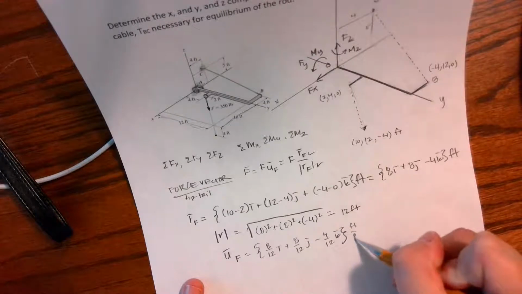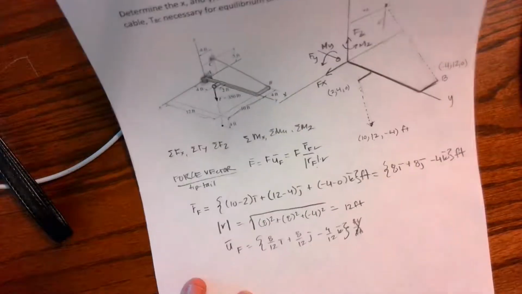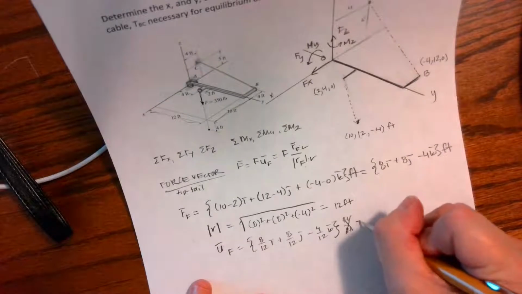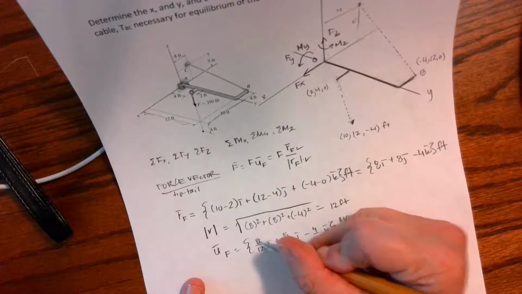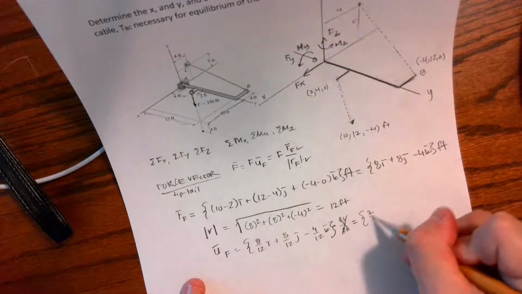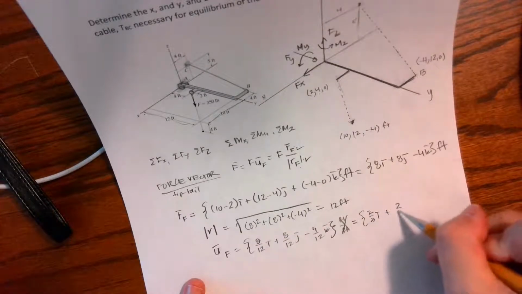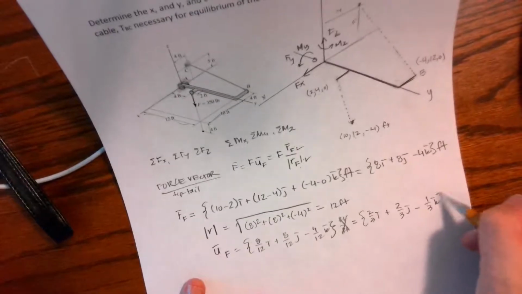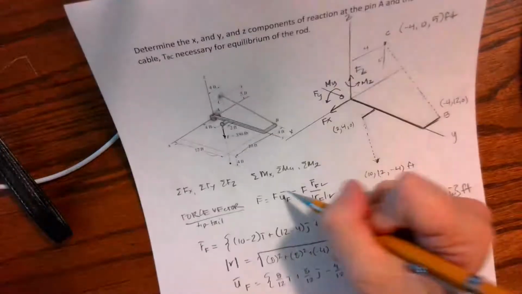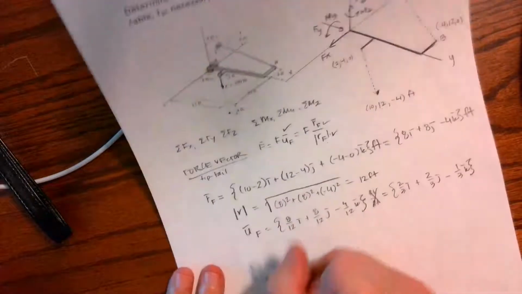Feet over feet goes away, so it is indeed unitless, and I can simplify. If I want to, I could call this 2/3 i plus 2/3 j minus 1/3 k. Okay, check. Now I need to multiply by the force.